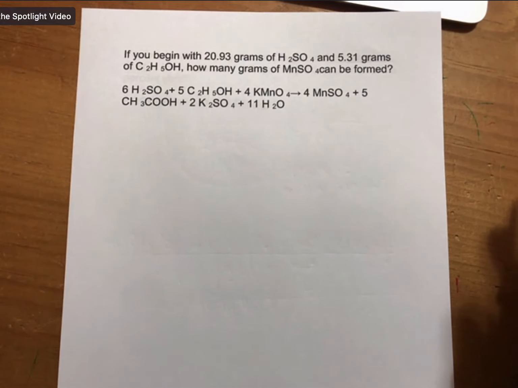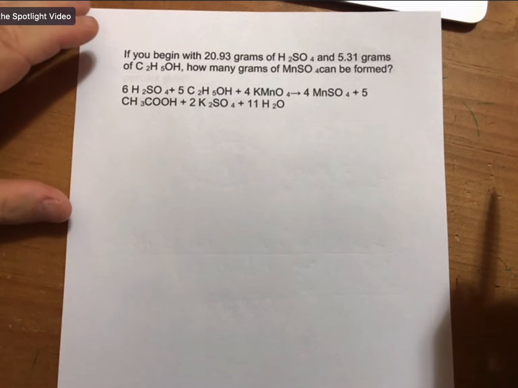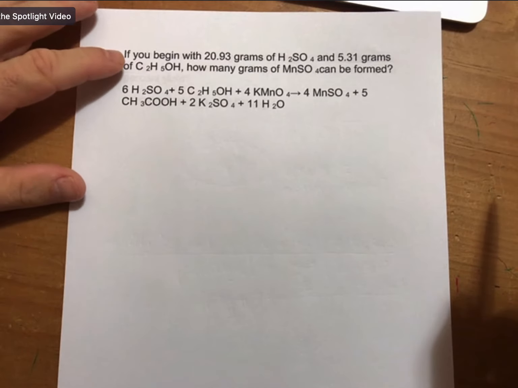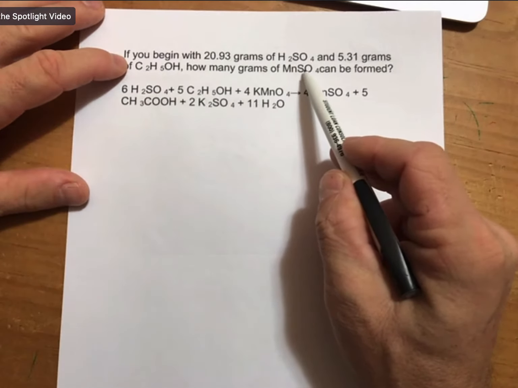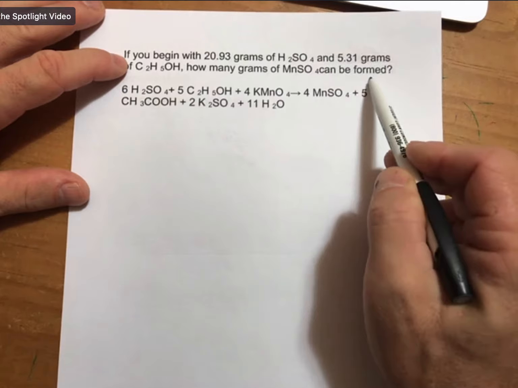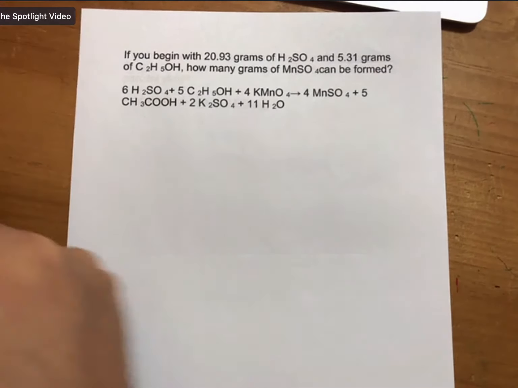This is number 13. If you begin with 20.93 grams of H2SO4, which is sulfuric acid, and 5.31 grams of ethanol, C2H5OH, how many grams of manganese(II) sulfate can be formed? And let's just underline everything and say organized.